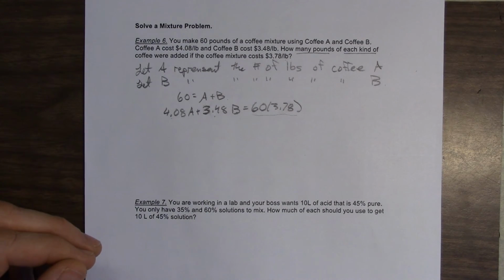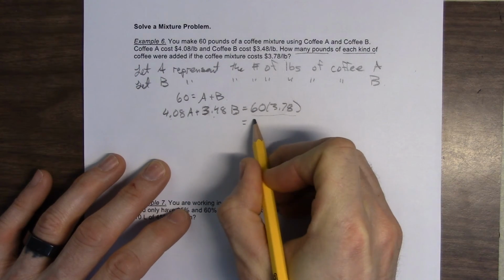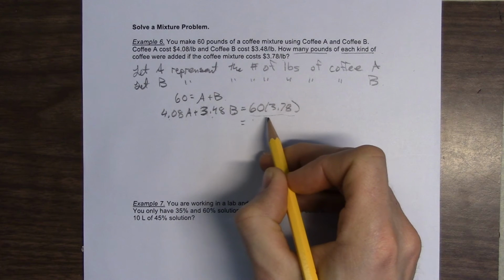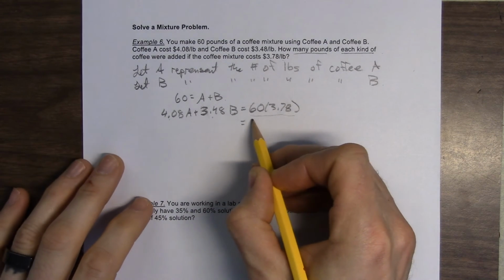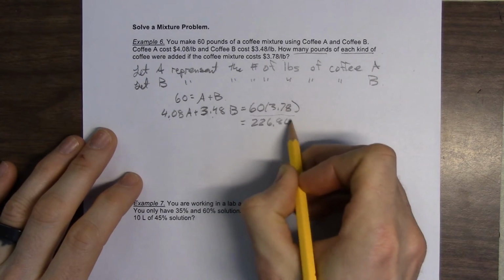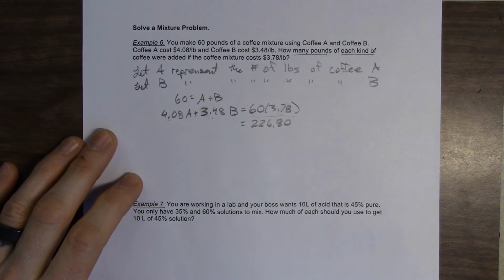Okay, so I need to multiply this out here. If I can try and do this in my head, 226.80. Is that right? Is that good?